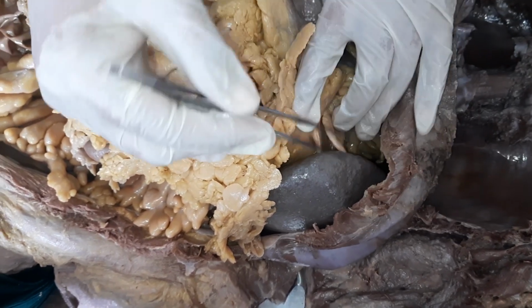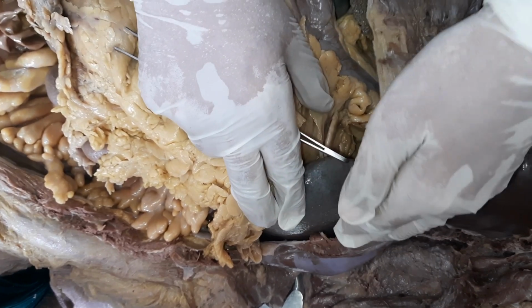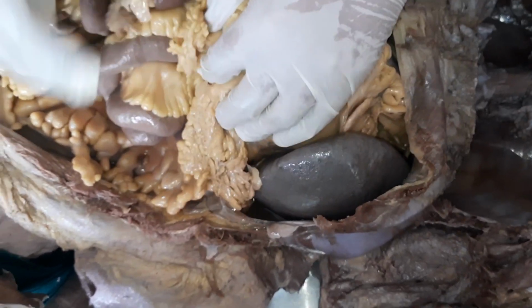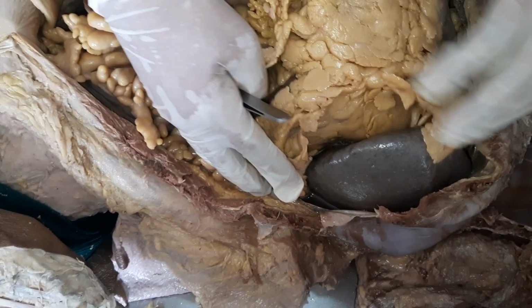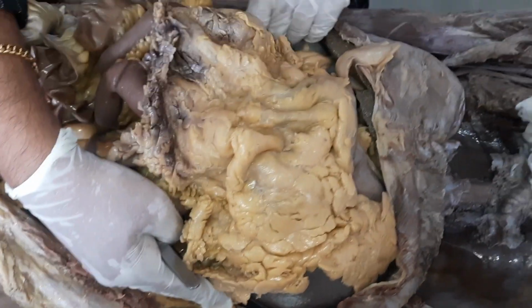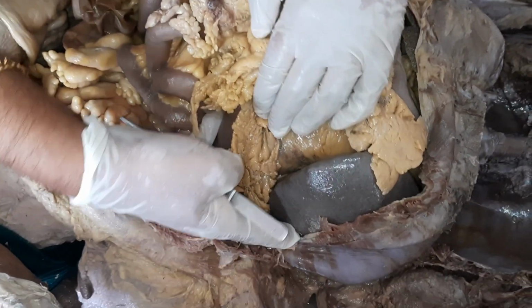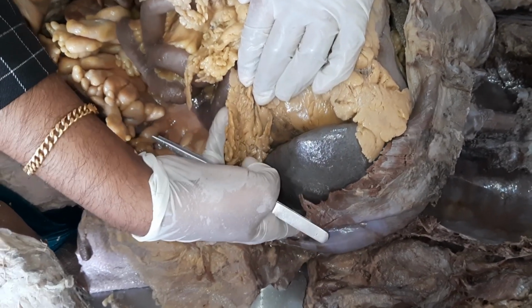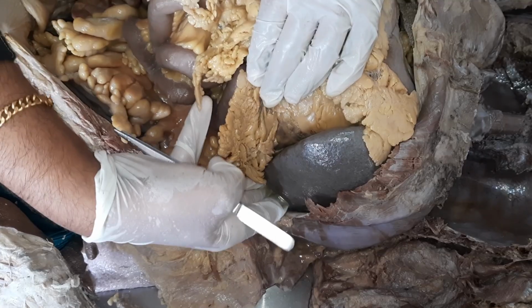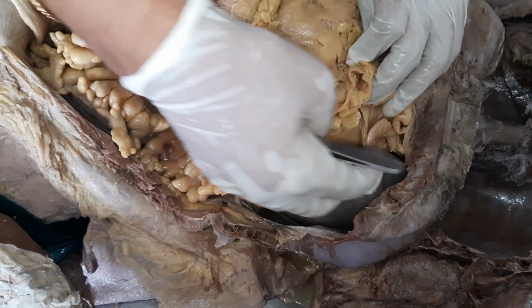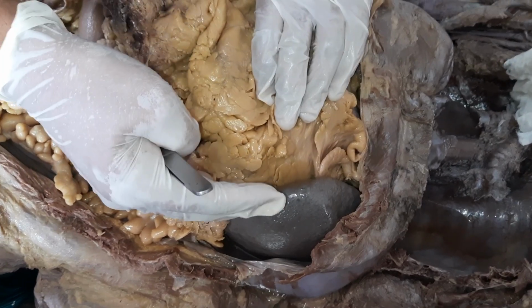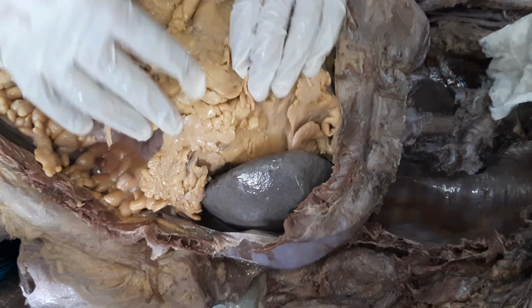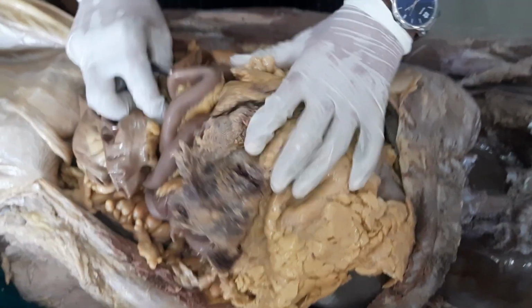Fine. There is one more peritoneal fold which is attaching the spleen to the kidney. If you look at this, the kidneys are placed somewhere here, posteriorly. You may expect the kidneys somewhere here. So the peritoneum that is attaching the spleen to the kidney is called the lienorenal ligament.